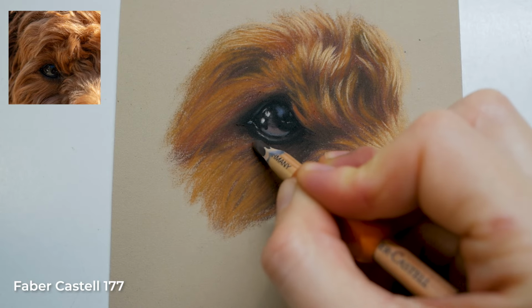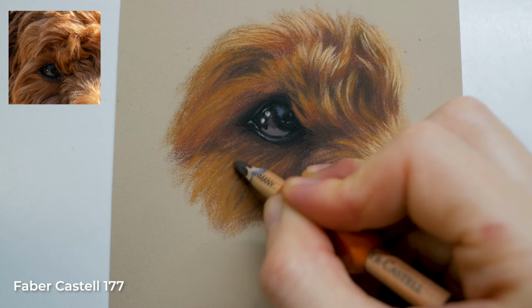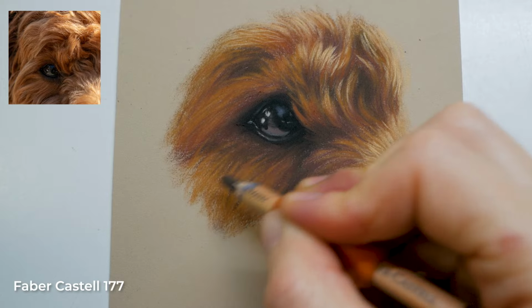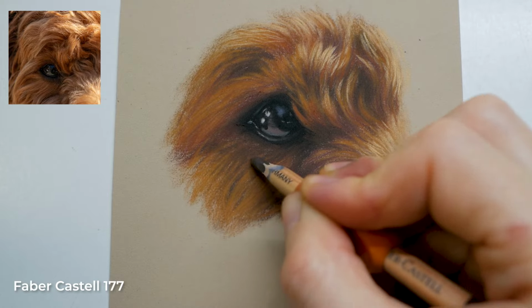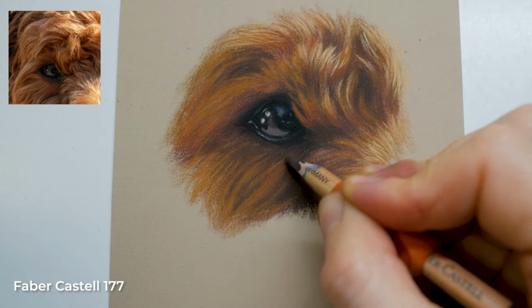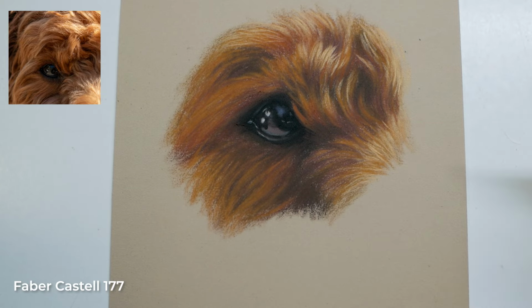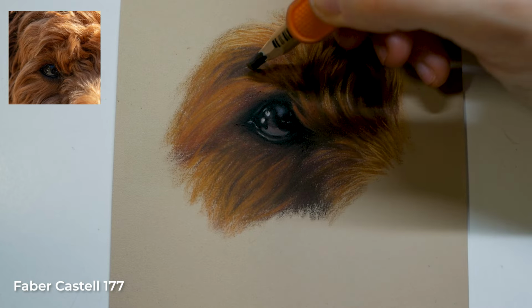Just want this bit around the eye to get a little bit darker. So I'm sweeping in the fur direction, and I'm thinking about creating a few shadows in between these fur markings, glazing over the top at the same time because it does need to be darker in there.